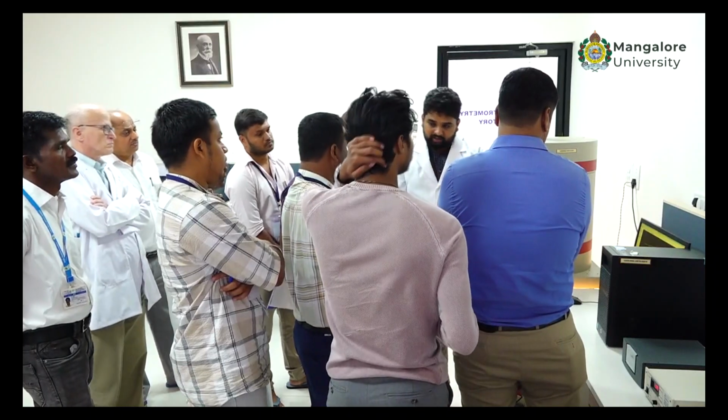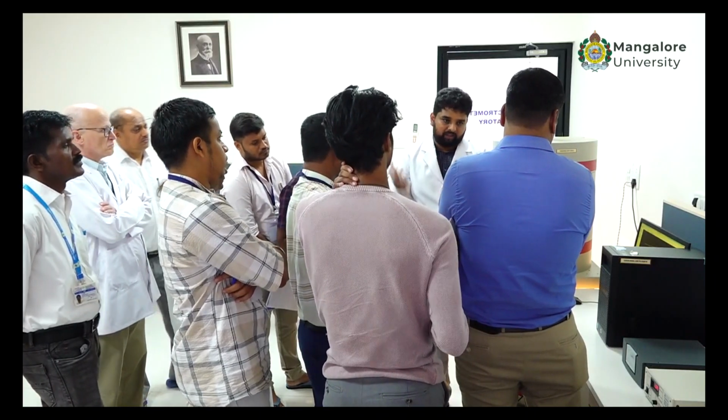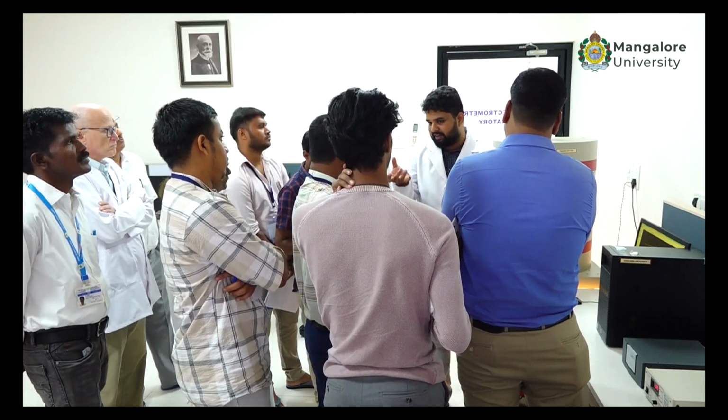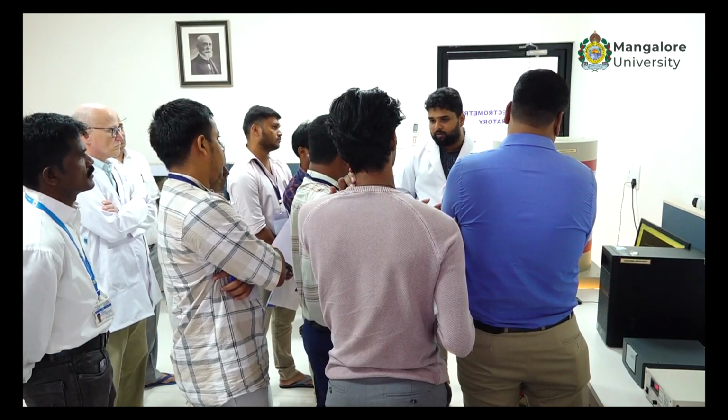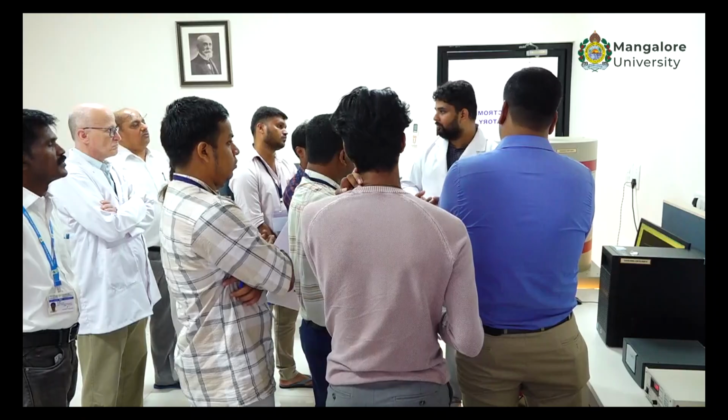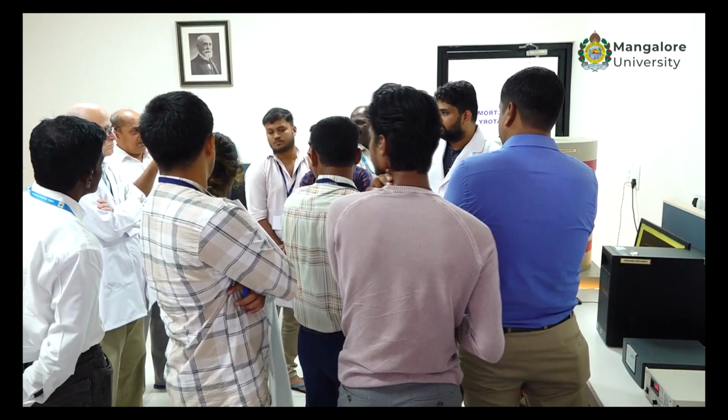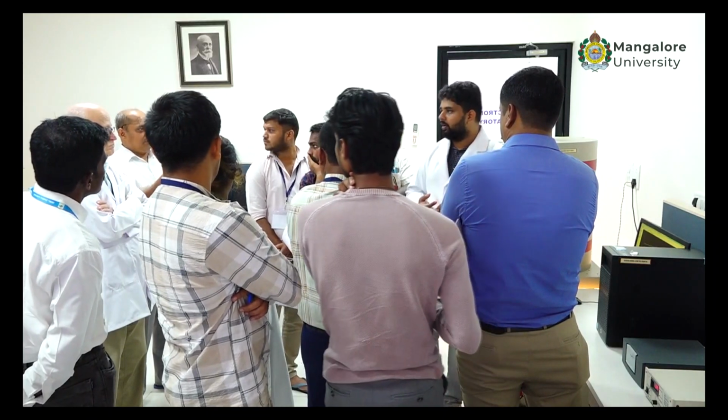Once we get the counts, we count the activity using the formula: CPS into 100 by the yield of the peak into 100 by the efficiency. So now we have another factor over here, which is efficiency. So we have to calculate efficiency. How do we do that? That is about the calculation method, which we will do.